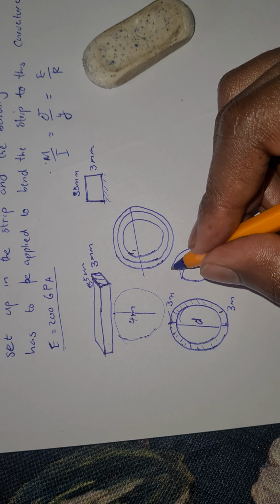3 over 2 times 10 exponent negative 3. So it's 1.5 times 10 exponent negative 3 over R. What is my R? The diameter. Yeah, it's 4. Yeah, it's 4 millimeters.